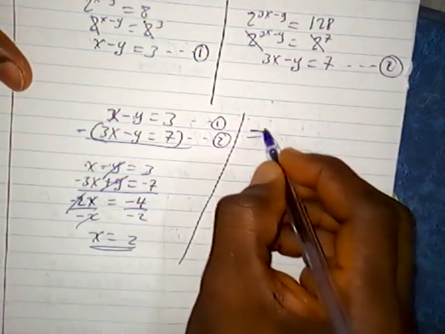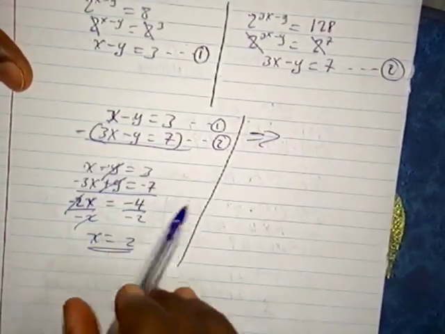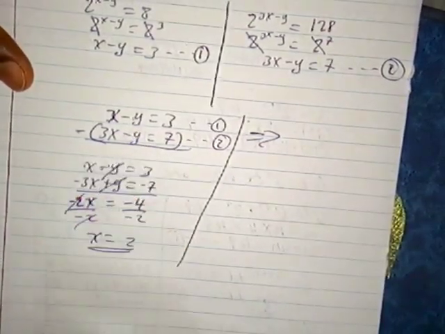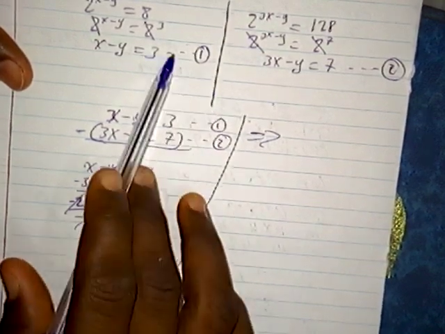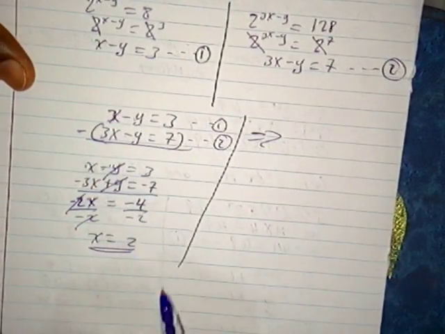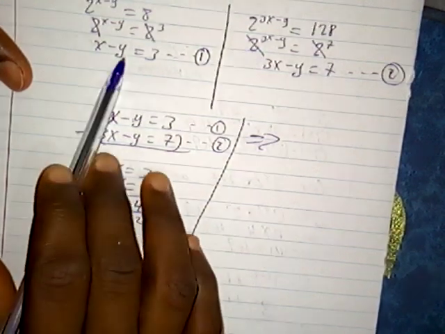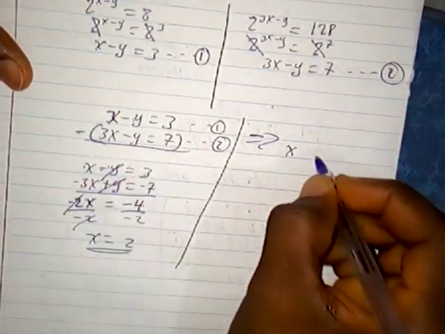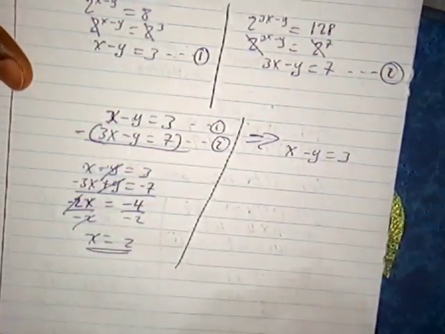For x. Now we find for y. We are going to take any one of the two equations. We have equation 1 and equation 2. You take any one, you have the same answer. But for us, let's take equation 1. So say x minus y is equal to 3.